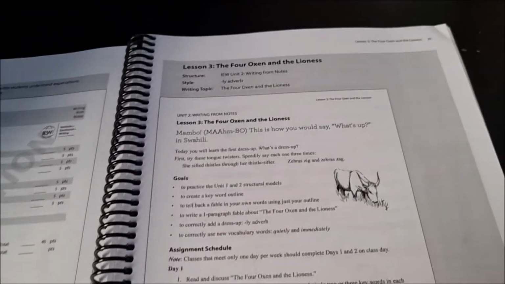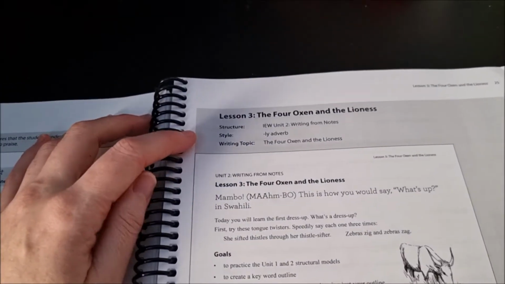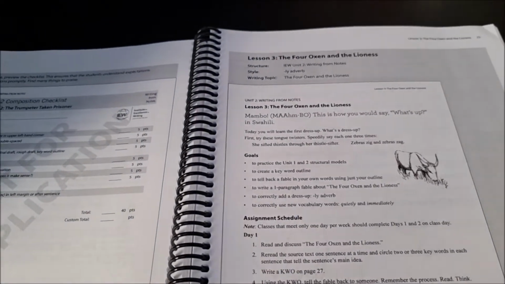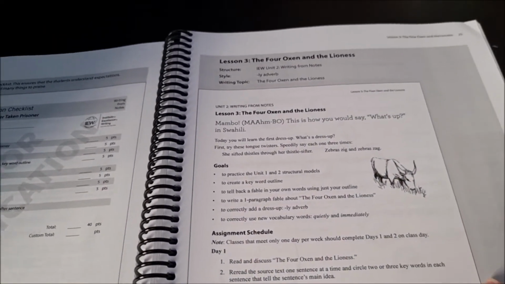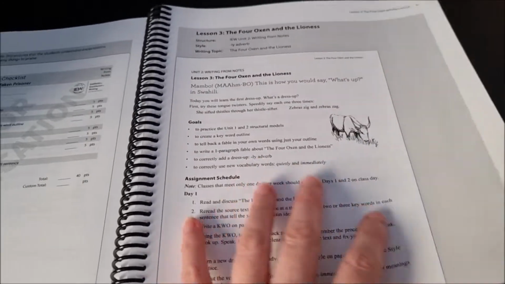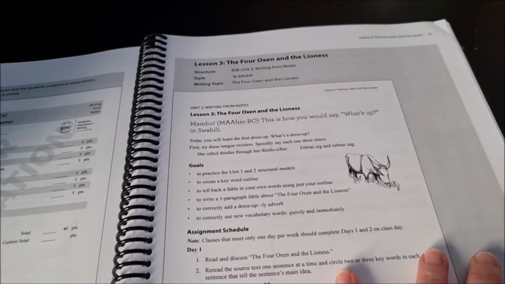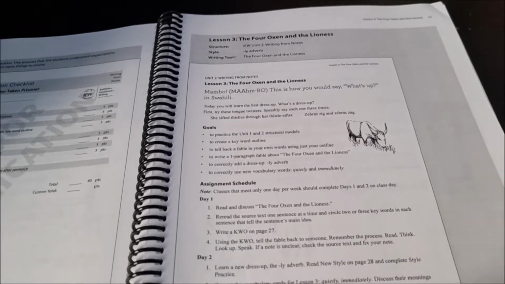Okay, now on to lesson 3. Now we're introducing a new style technique. We're adding the OI adverb, and what that means is when they're writing their actual piece from the keyword outline, they'll need to include an OI adverb. So it's got lesson 3, which is the 4 oxen and the lioness. And they also give, in each one, if you've noticed, they always give you a little foreign language saying, which I think is a really nice little thing to add.